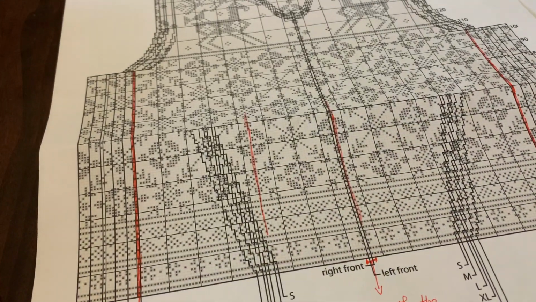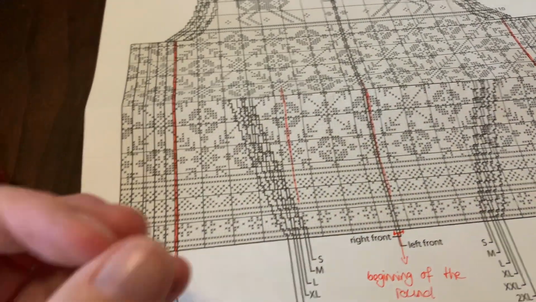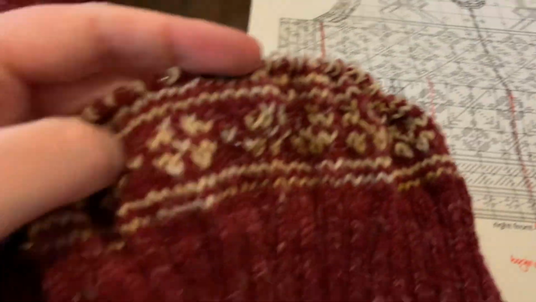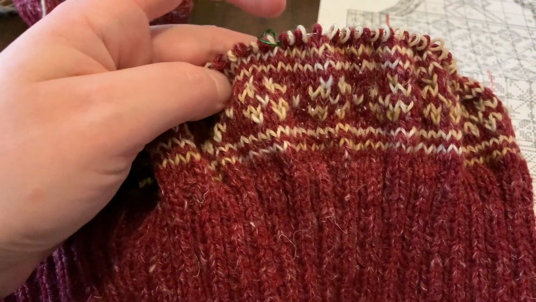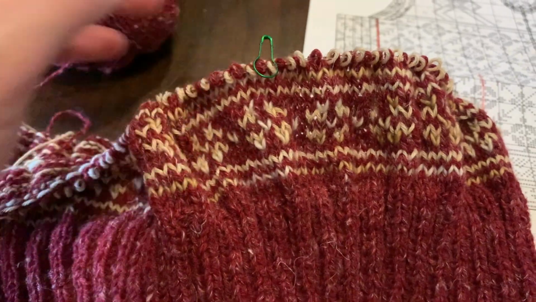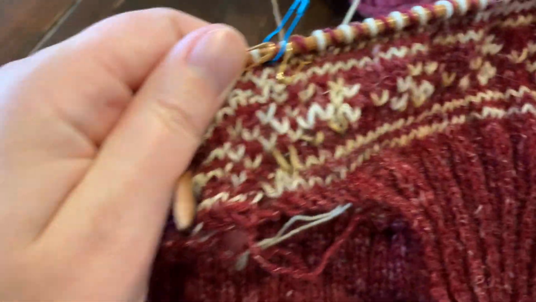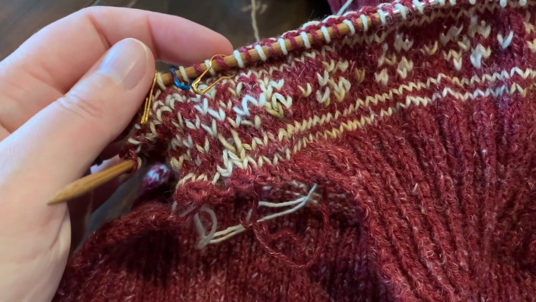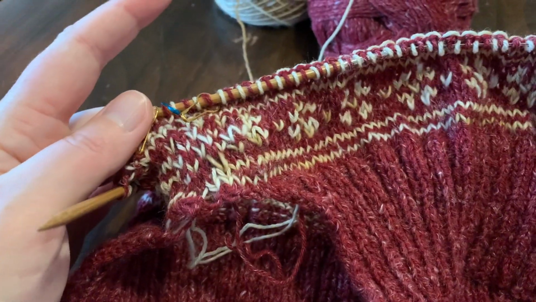Which is okay when you seam it and you have a seam visible in the side seam, but I don't have that. I knit in the round, so I have the pattern flowing all the way around, and I have absolutely no clue on what part it ends here, which is only going to be interesting once I enter the reindeer at the top.